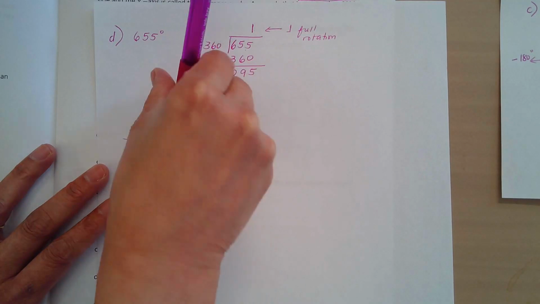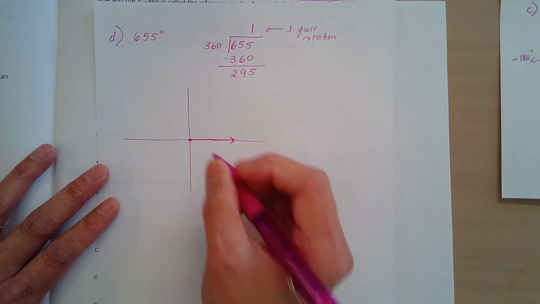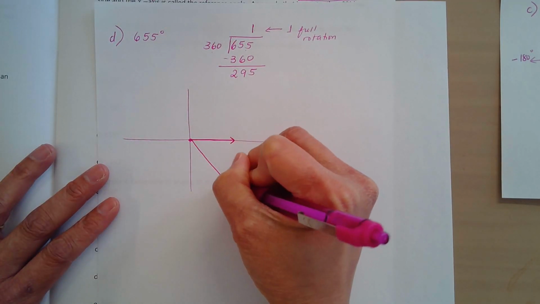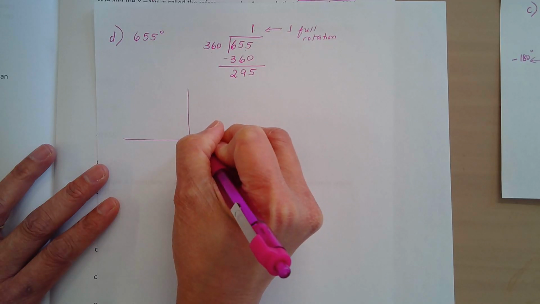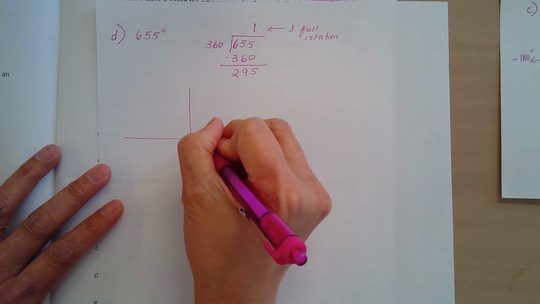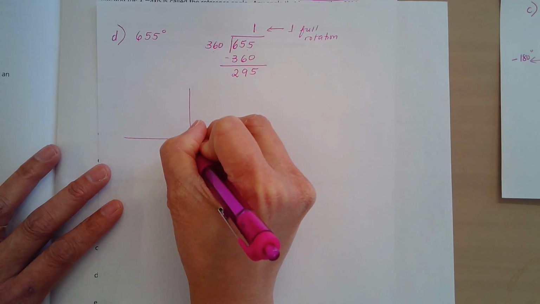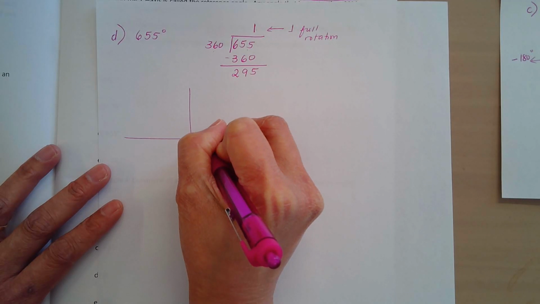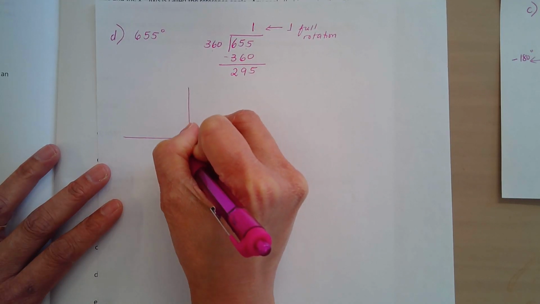So 0, 90, 180, 270, 295 would be somewhere around here. So how do I show that I went around once and a bit more? I've got to go like this. That's one full round, and a little bit more.